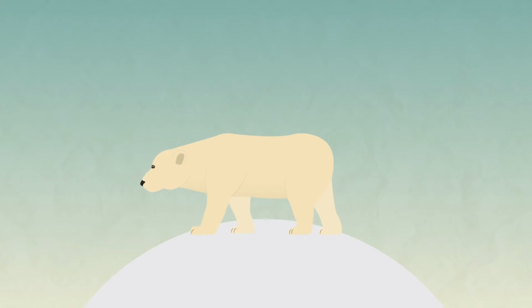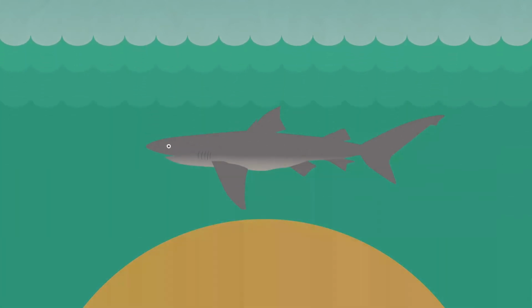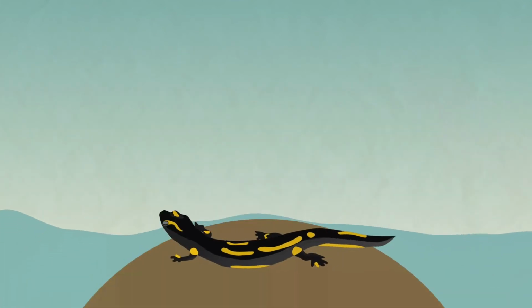Look at this polar bear. It is a mammal, and all mammals have lungs in order to exchange gases between the blood and the atmosphere. This shark is a fish. Fish have internal gills to get oxygen out of the water as they swim along. Some animals, such as the Mexican salamander, have their gills on the outside.